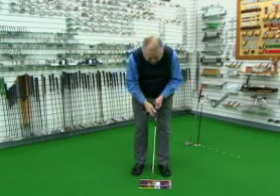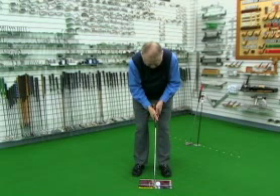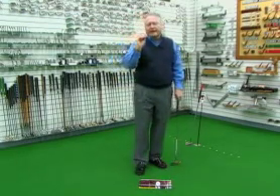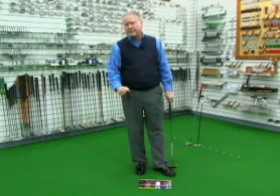And now I'm going to get back in that same position. Eyes over the ball, shoulders are square, and now I have the position where I want to putt the ball from. So this is a way to determine the length of a putter. You can do it by choking down and marking the top of the grip cap with a piece of tape.